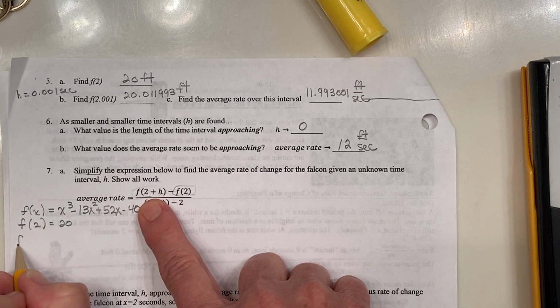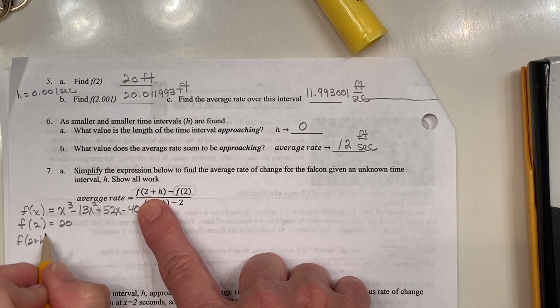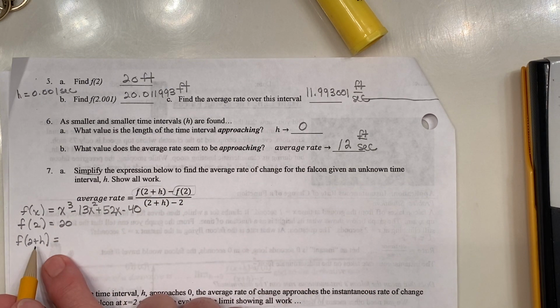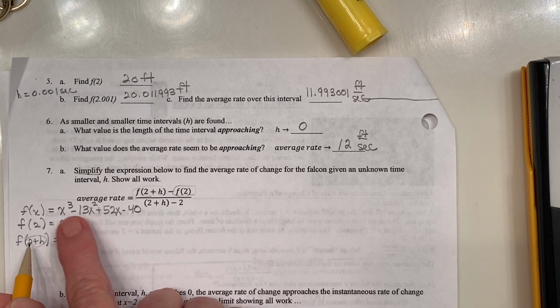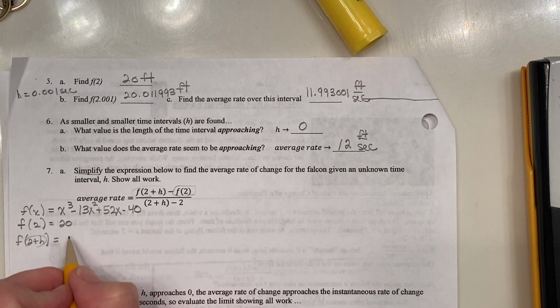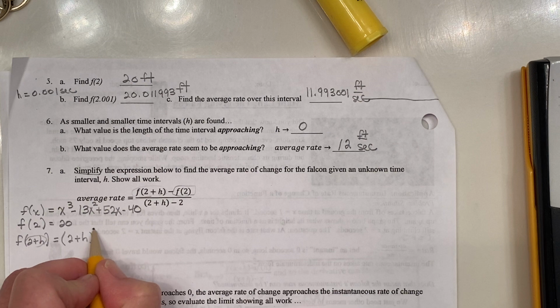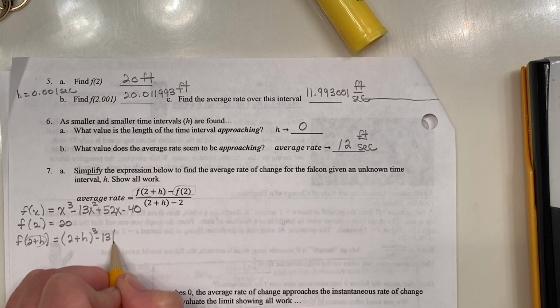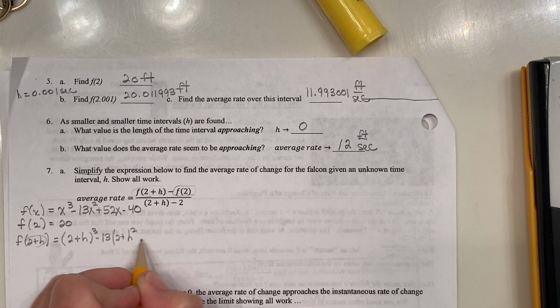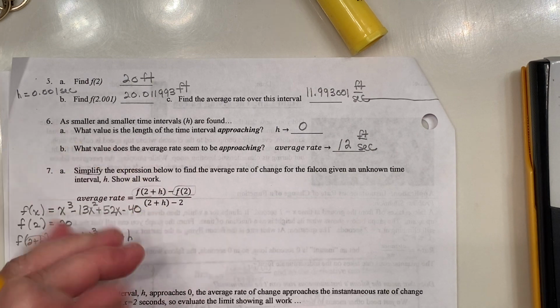So what is f evaluated at 2 plus h? Well, I'm going to have to insert 2 plus h in for all of these x's, these 3 x's right here. So 2 plus h cubed minus 13 times 2 plus h squared. Oh, that goes on the outside.